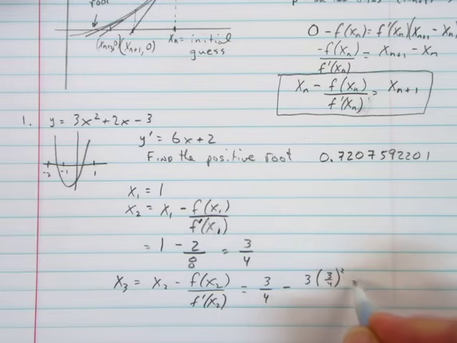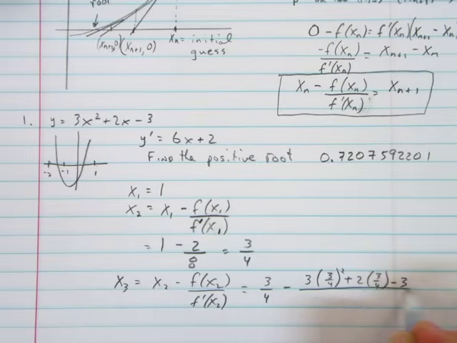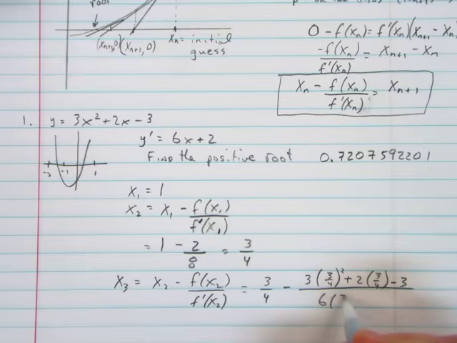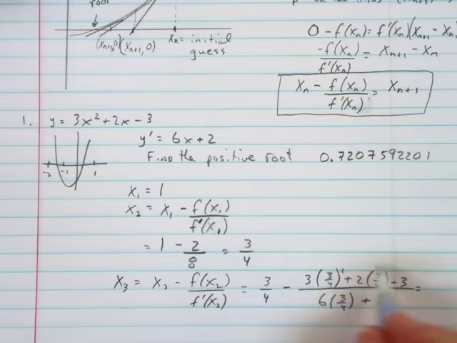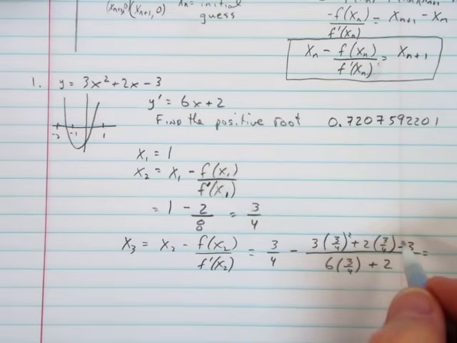We're going to find 3/4 squared plus 2 times 3/4 minus 3, divided by 6 times 3/4 plus 2. I've already done this one. You need to be able to do this calculation by hand.